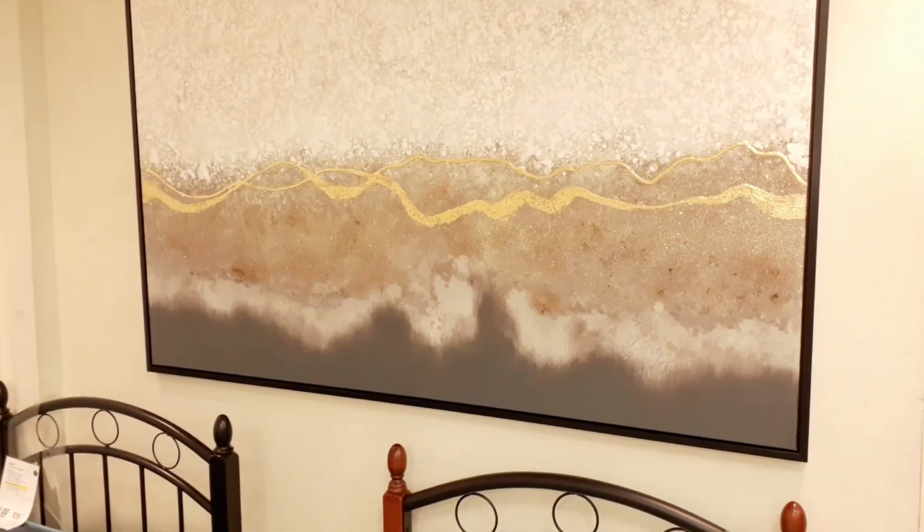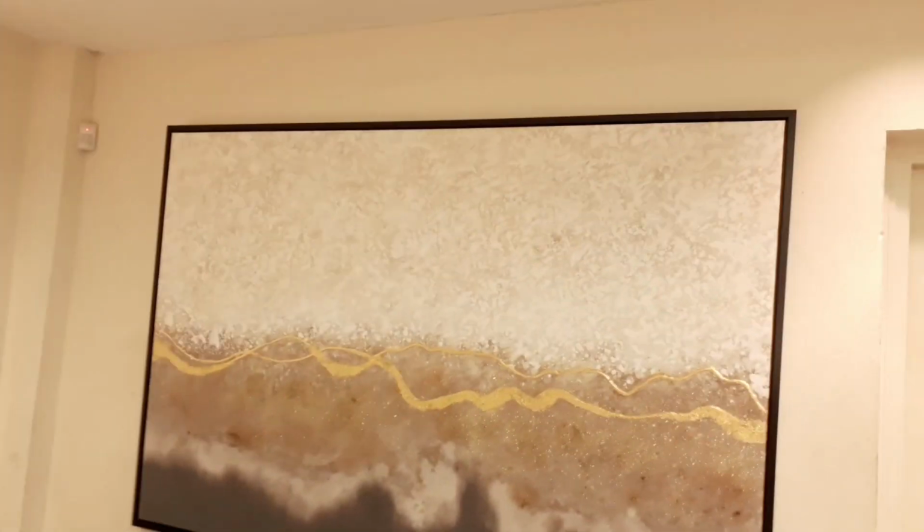Now, another way, as I mentioned, that you can use to decorate above your bed is by using wall art. Buy a nice picture frame, buy a nice canvas board, DIY art. You can also use wallpaper, as I mentioned. You can get a nice painting. Ensure that the art is big enough over your bed as well. This will create the illusion that you have a headboard.